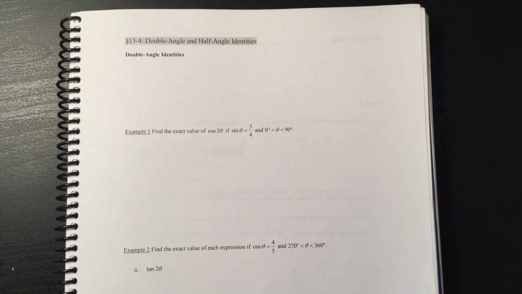All right, so with 13.4, we are keeping on the same path that we were on in 13.3, where we're trying to find values for sine and cosine for angles that don't appear on the unit circle. So we're going to use these things called double angle identities and half angle identities. So starting with the double angle identities.